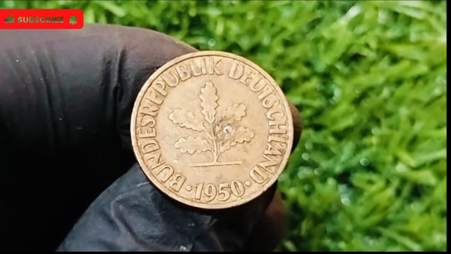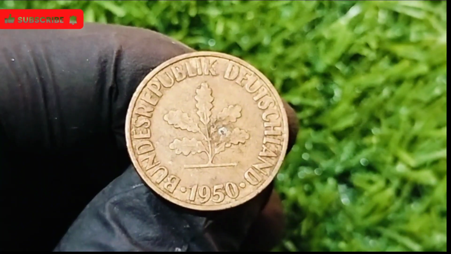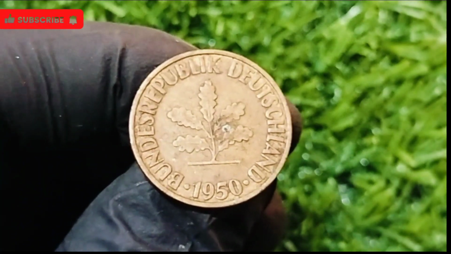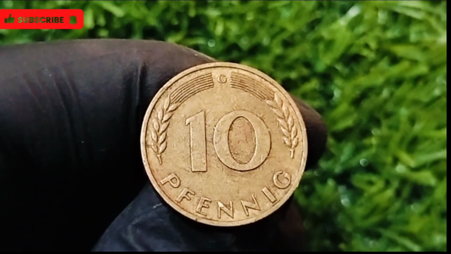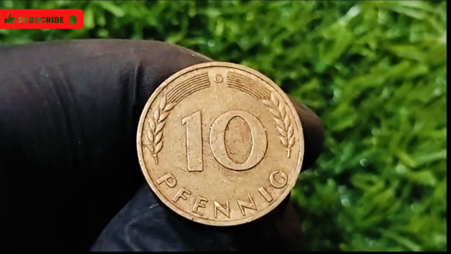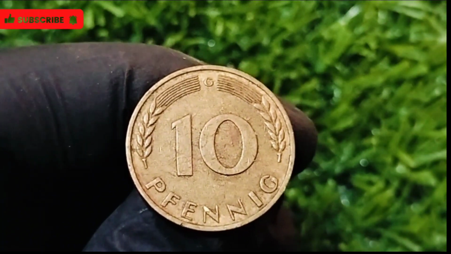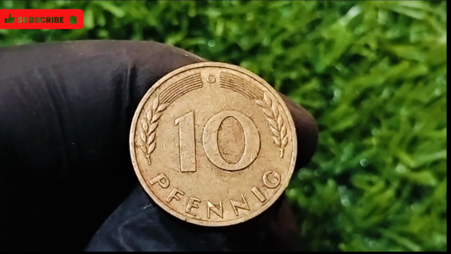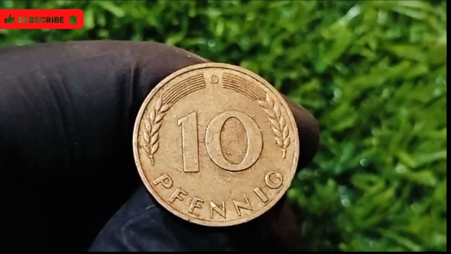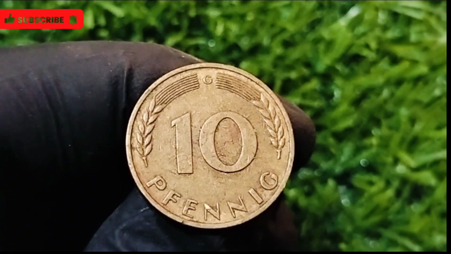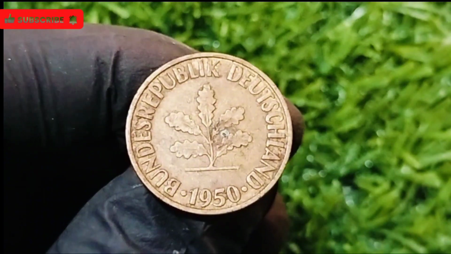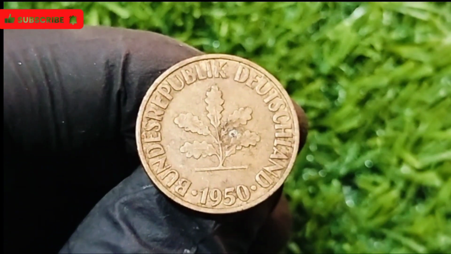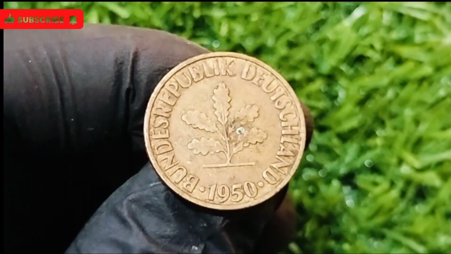The reverse of the coin displayed the large numeral 10, indicating its denomination, accompanied by the word Pfennig beneath it. Flanking the number were 2 stylized ears of grain, symbolizing agriculture, sustenance, and the rebuilding of the German economy through industry and farming. Below the denomination was a mint mark, an essential feature for collectors and historians alike, indicating the specific mint where the coin was produced.